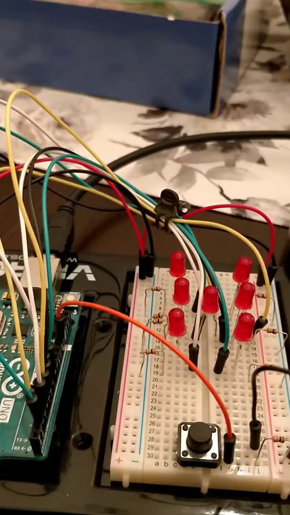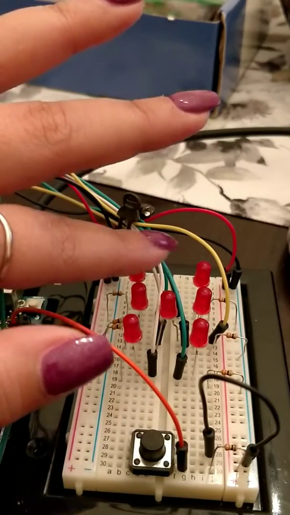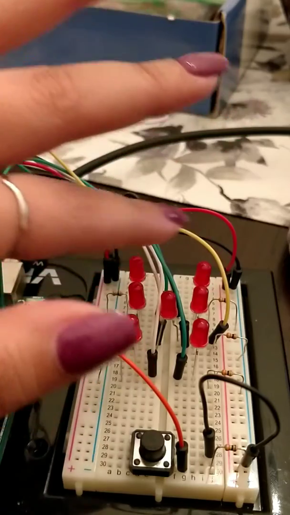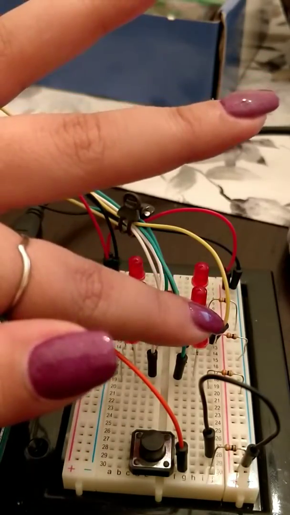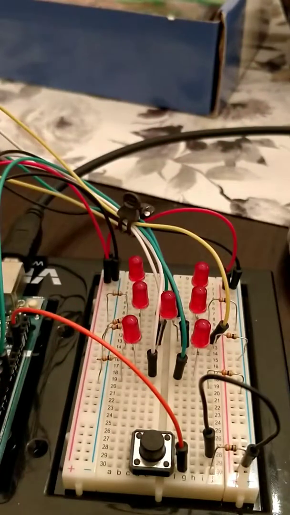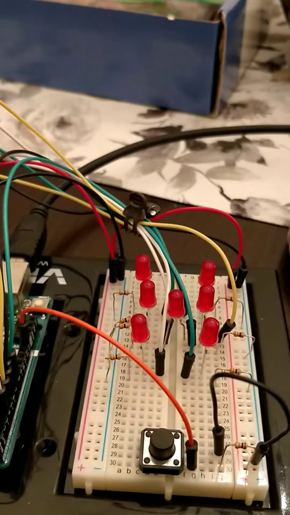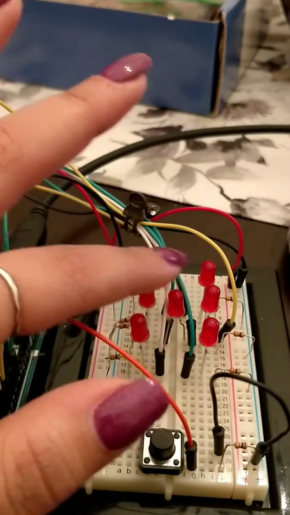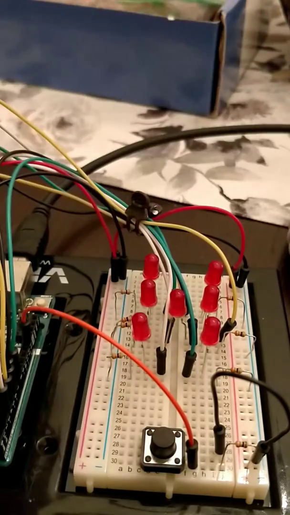So in setup, I didn't change anything in here from my previous code except for the number 6 to show that there are 7 here, so it counts as 0, 1, 2, 3, 4, 5, 6, and that's all I changed. Everything else is the same. In my loop, I didn't change anything there either. If it rolls a 0, it's going to show 1. If it rolls a 1, it's going to show 2, and so on.